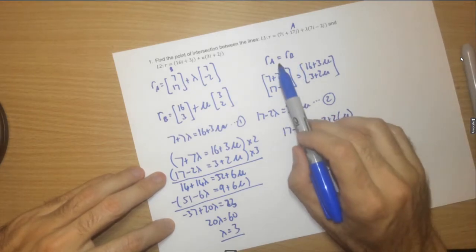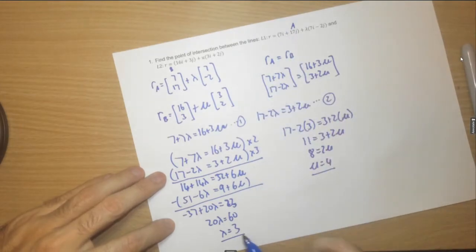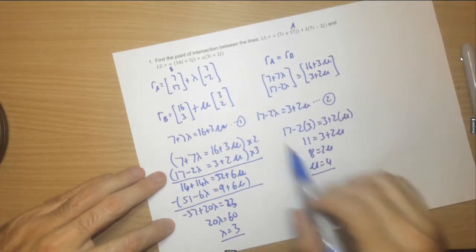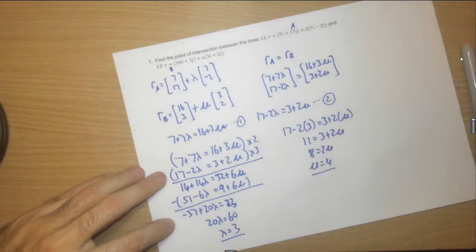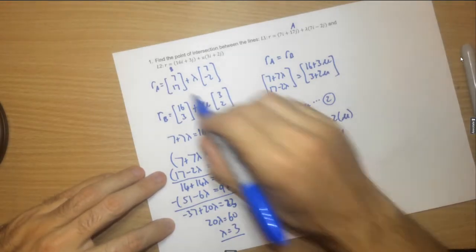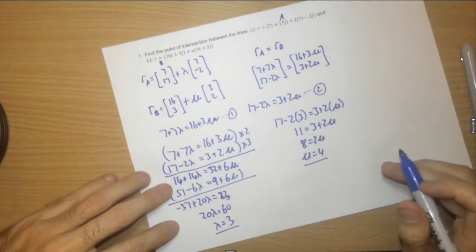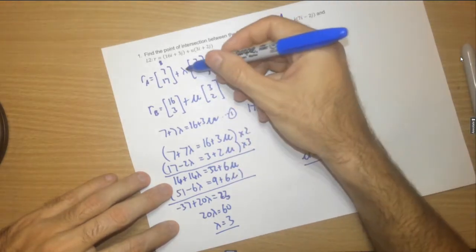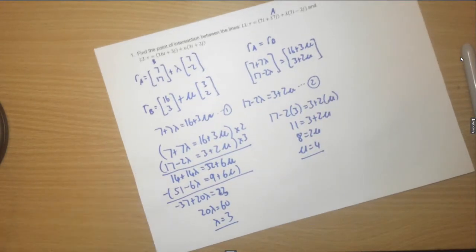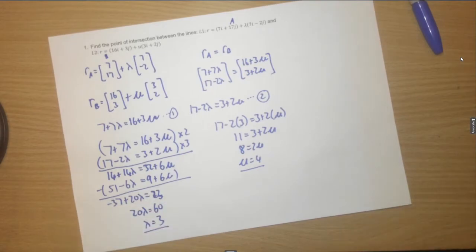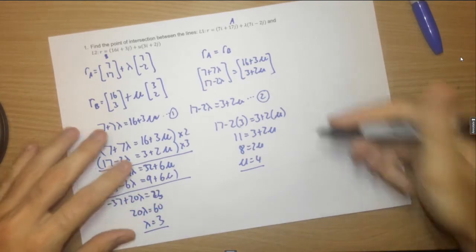So these 2 points do intersect. They intersect when lambda is 3 and mu is 4. But it wants us to find the point of intersection. So all I have to do now is substitute that into either RA or RB. And then we'll decide whether we're going to use mu or lambda. So let's just work through that one quickly.